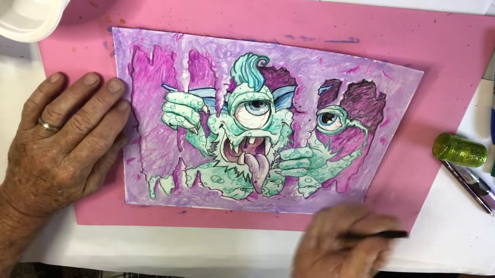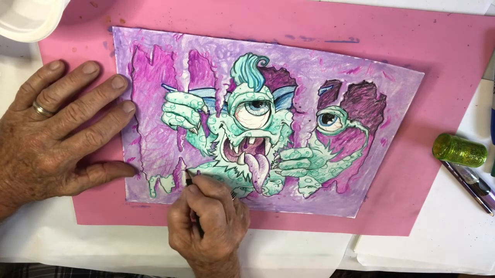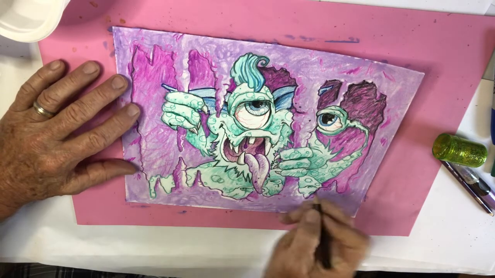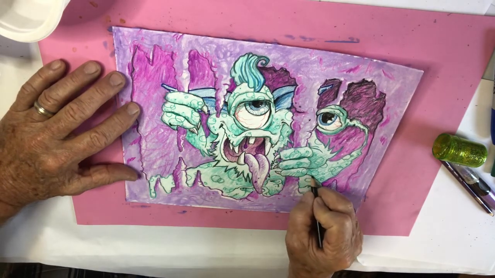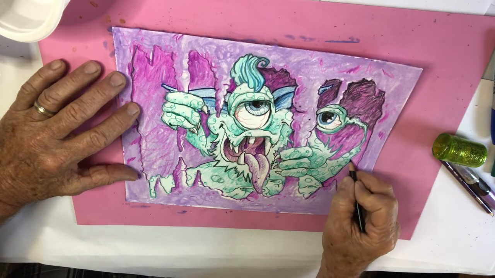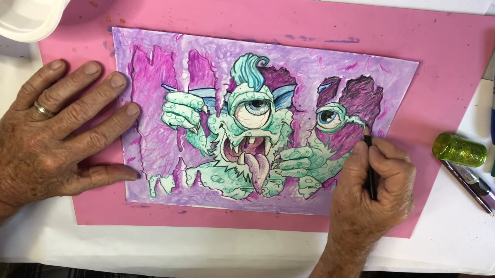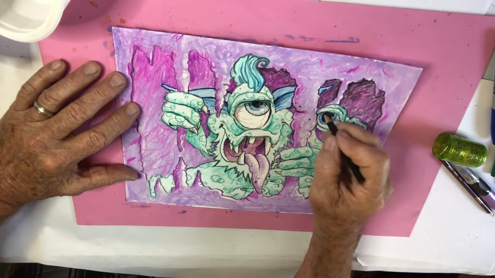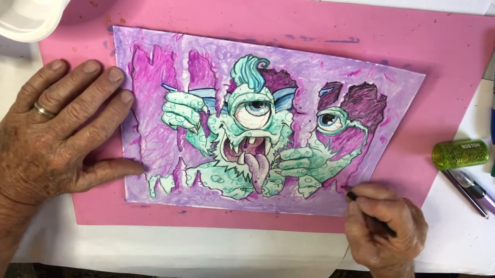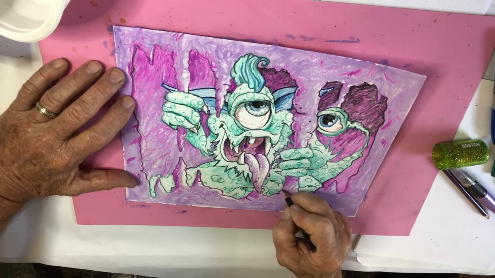To finish this guy off, we're going to do a little bit more, maybe black outlining, just to reestablish a couple of things and add a little bit of contrast to the whole picture. Make the character stand out just a tad more. Right, there we go. Where else can we do this? Along here, maybe along here.